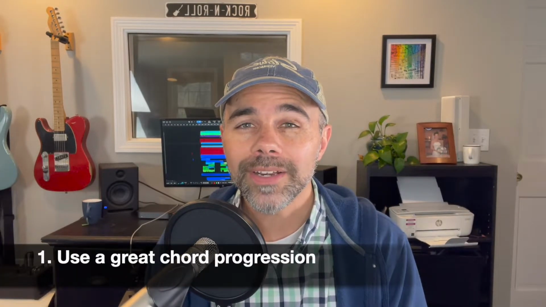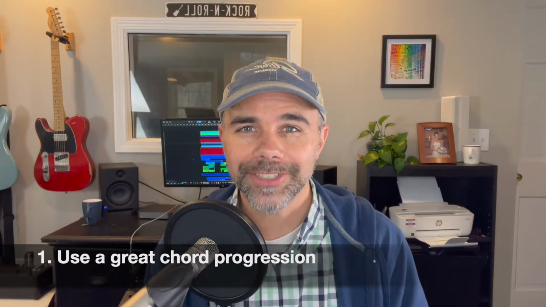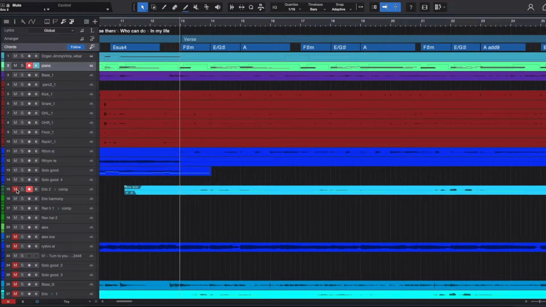Songwriting tip number 1, come up with a great chord progression. Okay, so first we are talking about coming up with a great chord progression. And this is a song I wrote. We're inside Studio One, and this song has a 6-5-1 chord progression in the verse. So most songs have the 1 chord, the 4 chord, the 5 chord, and the 6 minor chord in some pattern. That's typical. So try to come up with an interesting chord progression.